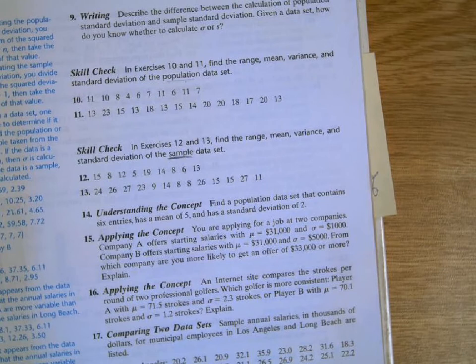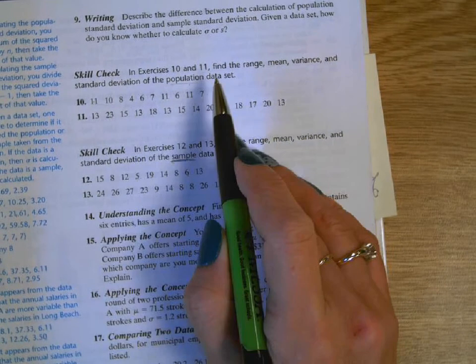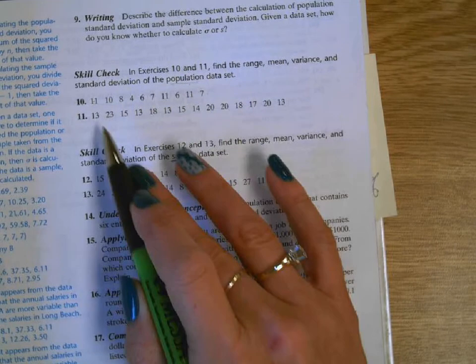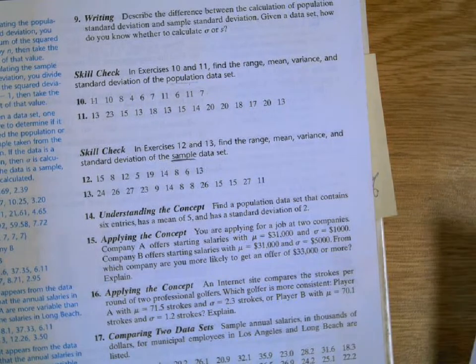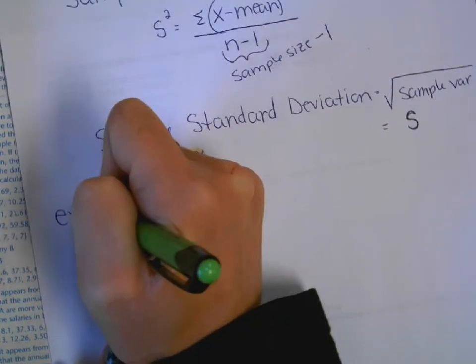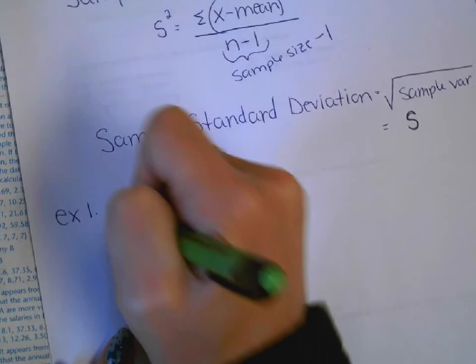Okay, number 11. It says find the range, the mean, the variance, and standard deviation of the population data set. So we'll do number 11. Example 1 is number 11.